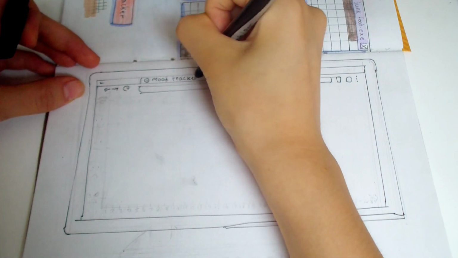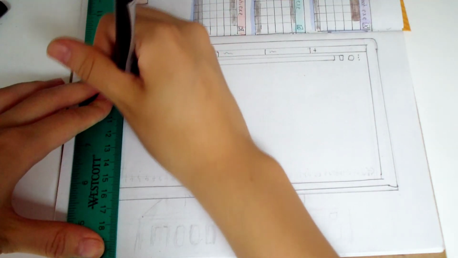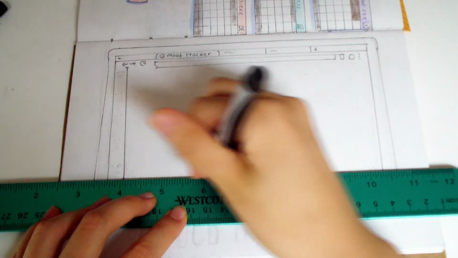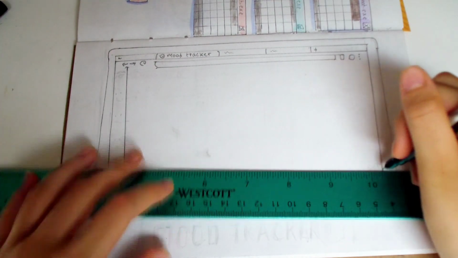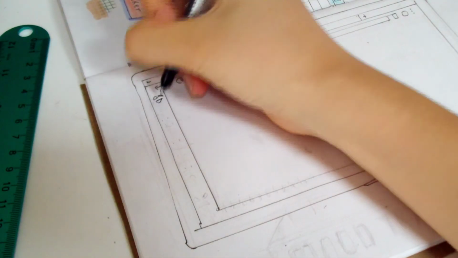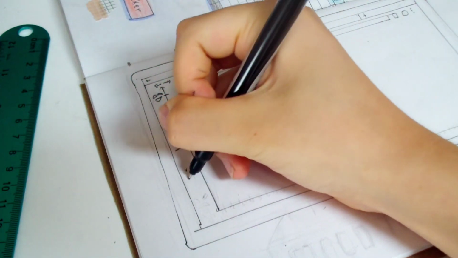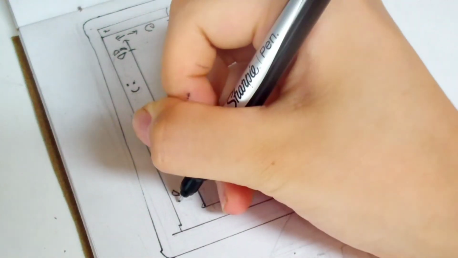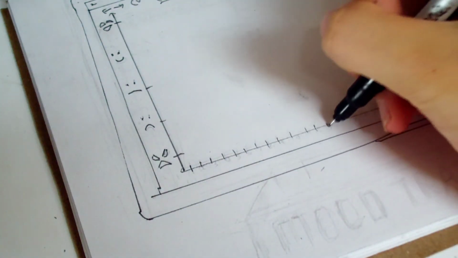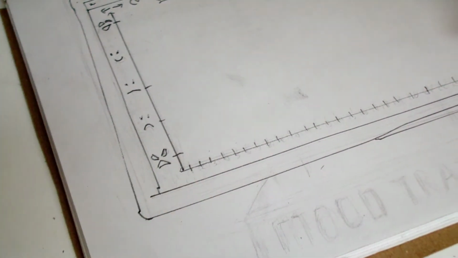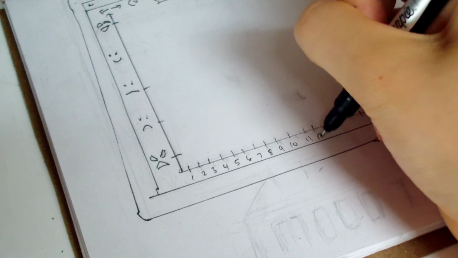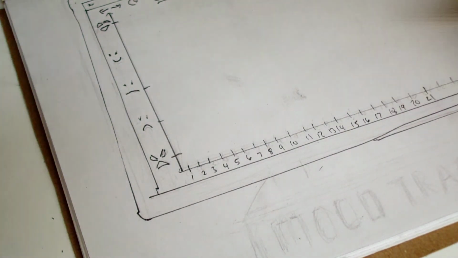I will write the title at the bottom later, but I thought it would be cool to write mood tracker and make it look like a website. Now I'm drawing in the lines for the graph. I'll be tracking my moods on a line graph. The vertical axis is my moods. The happy moods are at the top and the bad moods are at the bottom. The horizontal axis is for the dates. I wrote 31 days for each day of August.